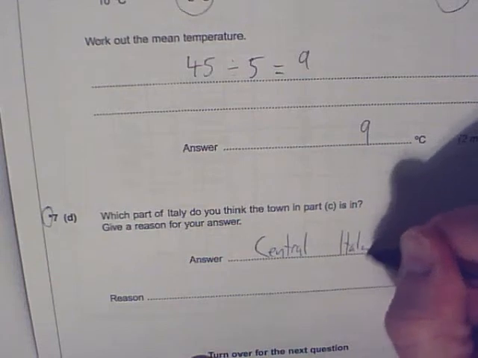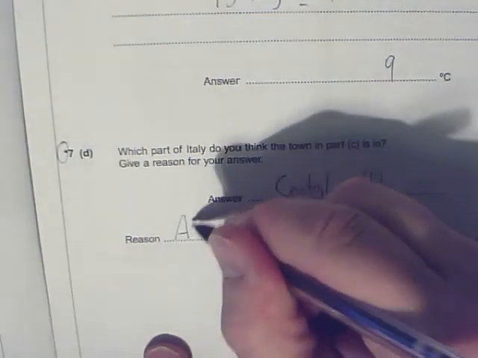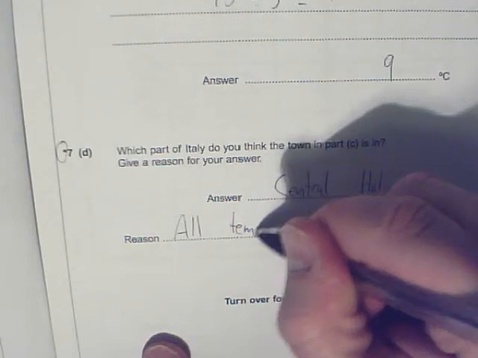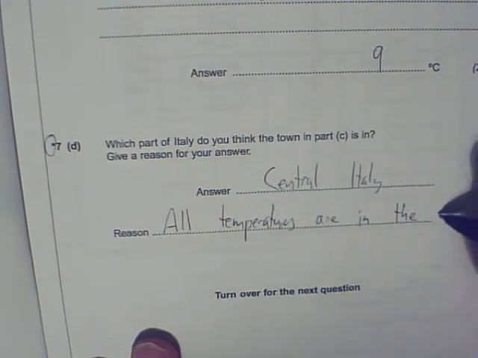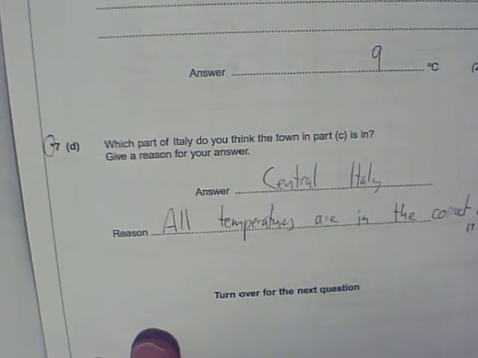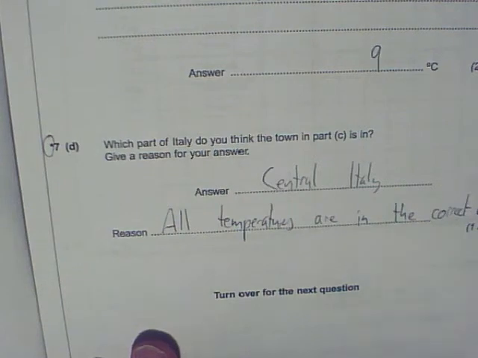and I'm going to put all temperatures are in the correct range. And that will do me for a written explanation. And that is all of question 7.